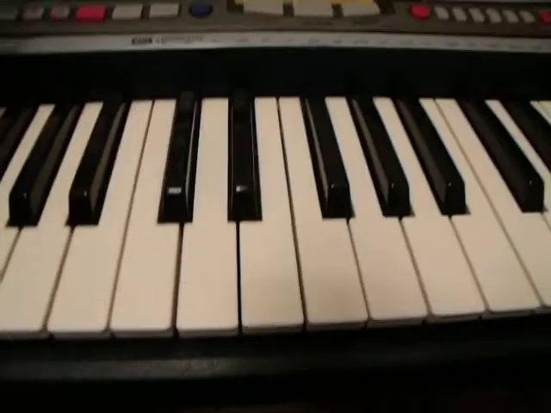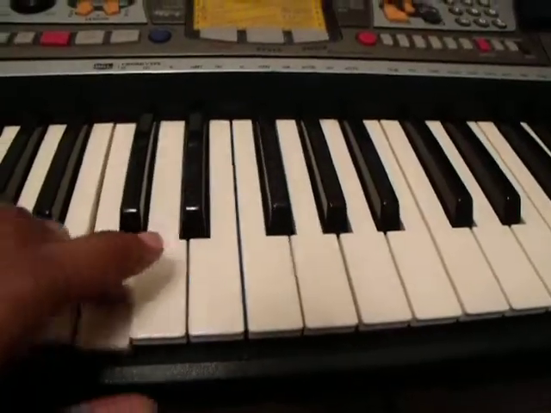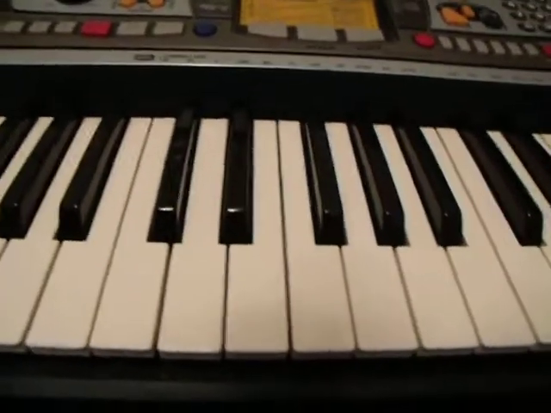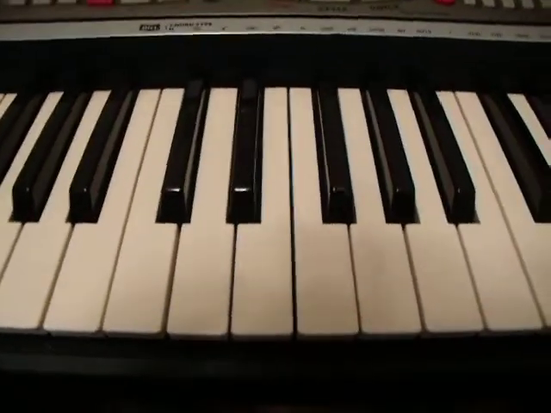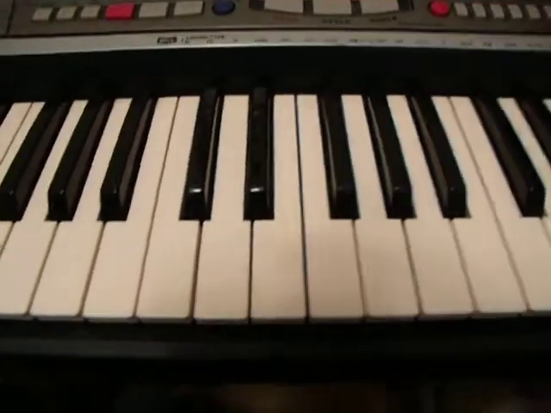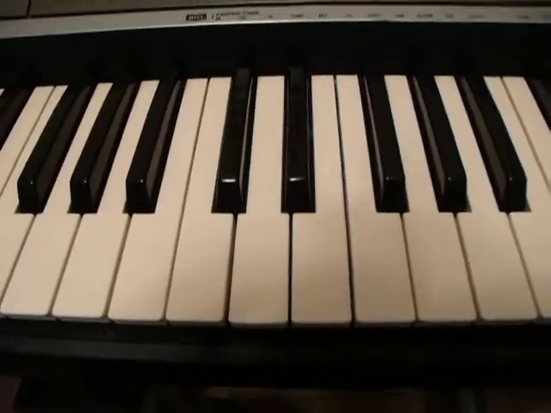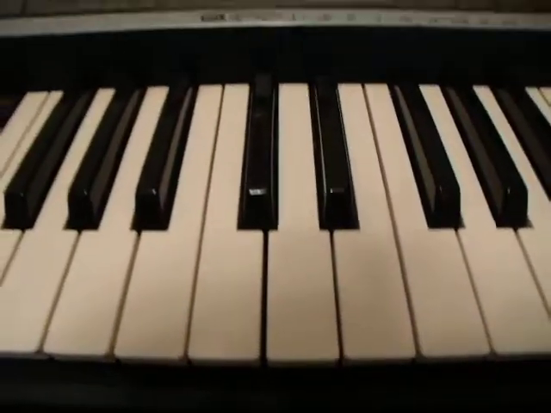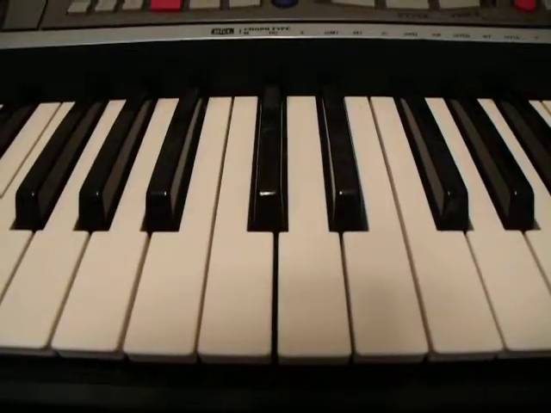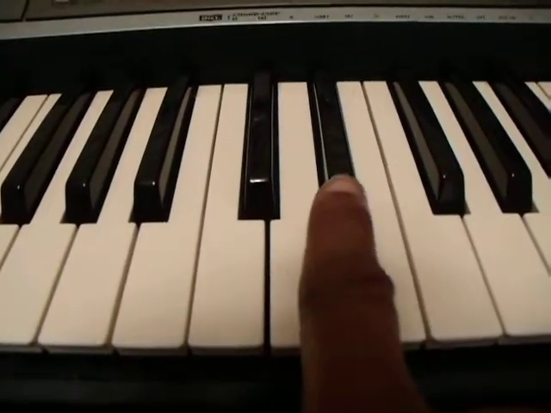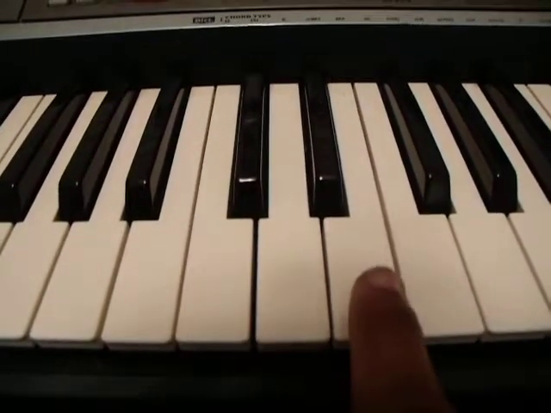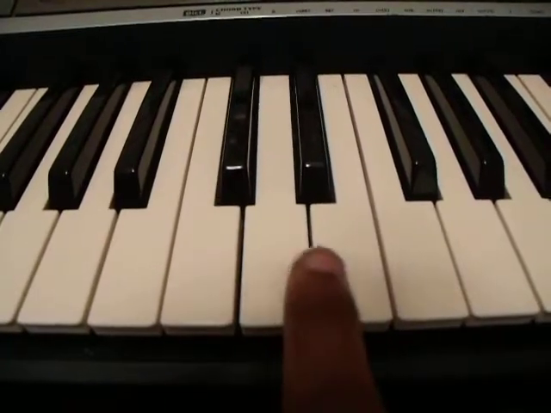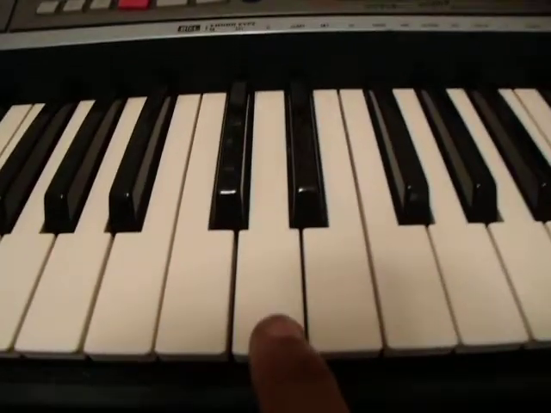Let me just turn this up a little bit so you can hear a little better. There we go. Now, in understanding the names of the black keys, because some of you play by ear but might get confused with the names of the black keys, you have to remember that the names of the black keys are determined by the white keys that are nearest to them.